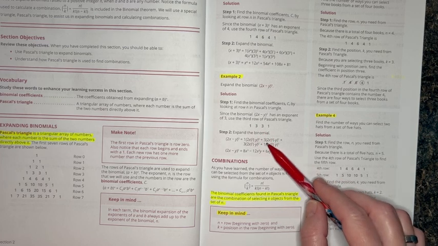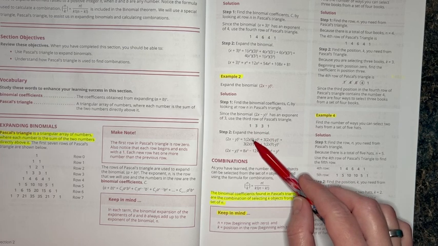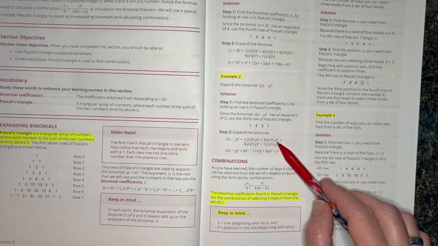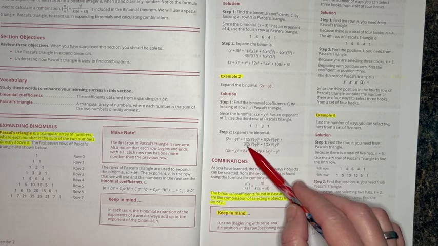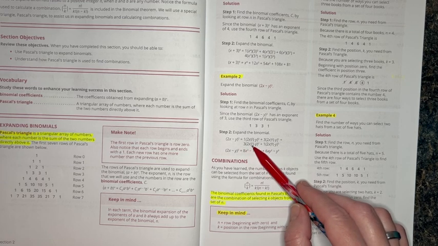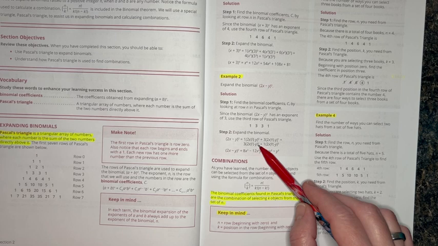Plus 3 times x squared, right? We took 1 away, we gave it to the y. Then we have 3 times 2x to the 1 power. We took 1 away, we gave it over here. Okay?